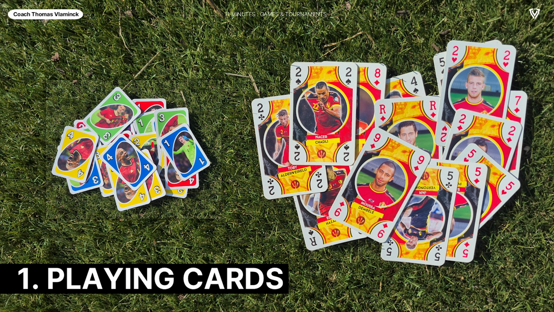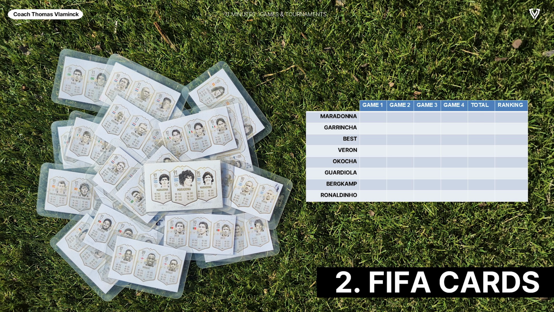1. Playing cards method. Let every player draw a card; same number or suit equals same team. 2. FIFA player cards. Custom-made cards featuring football legends or current stars. Shuffle after each round to mix teams. You can even track individual points throughout the tournament and crown a solo tournament winner. You can also make FIFA cards of the players in your squad, use them for different purposes and give them as a souvenir at the end of the season.